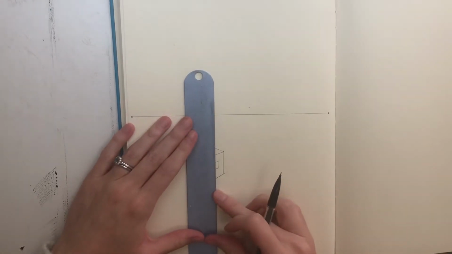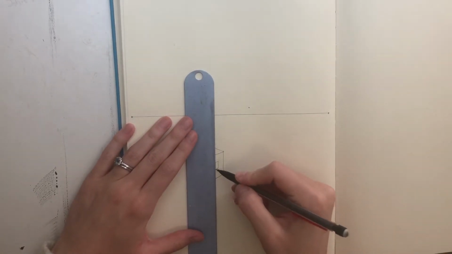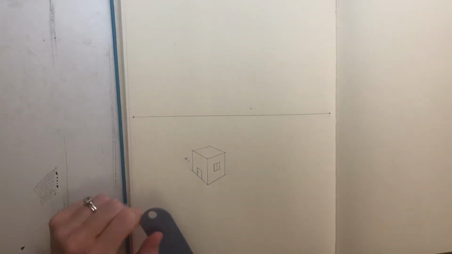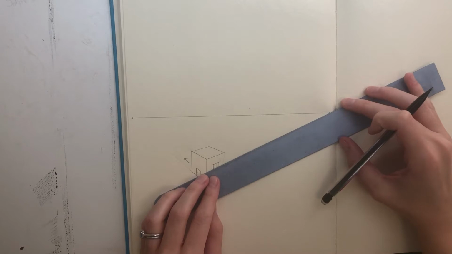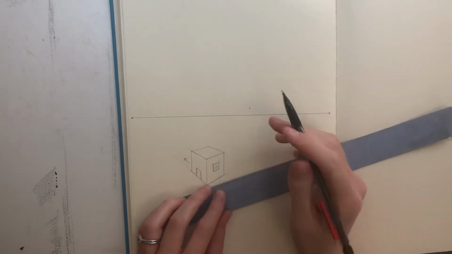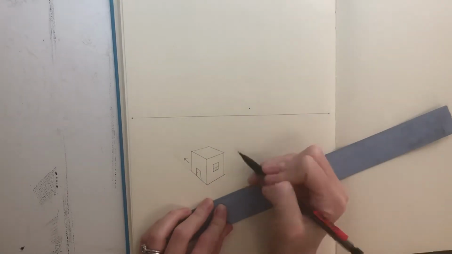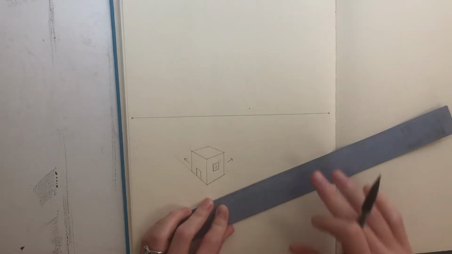I could, if I wanted to, make it double pane like that. If I wanted to have another line for more panes, I could do that. And remember, that needs to go back to the vanishing point that way. So that's my first building.